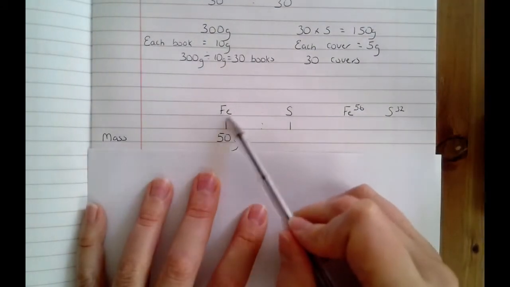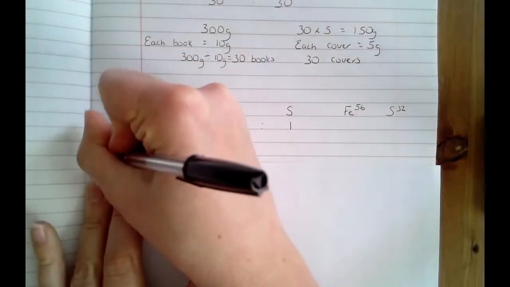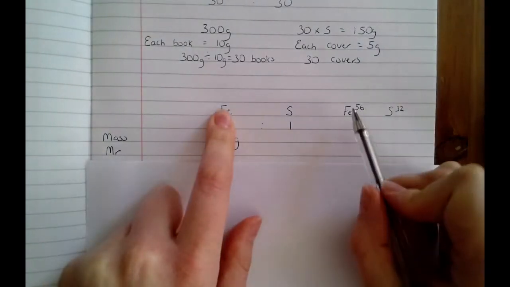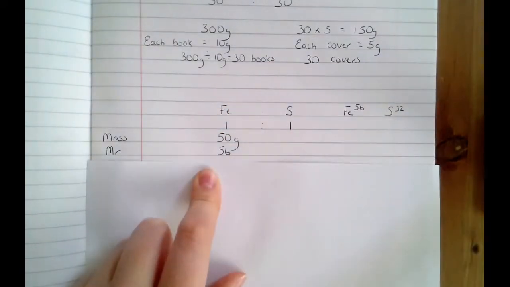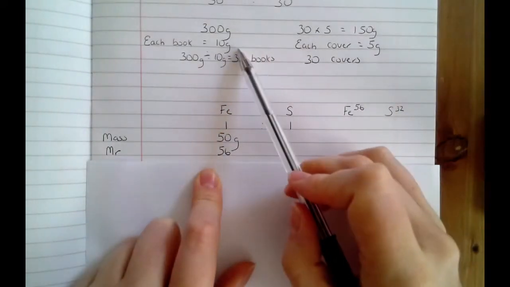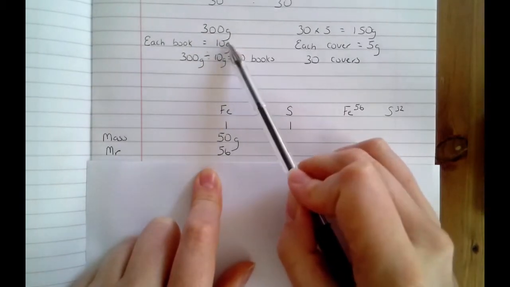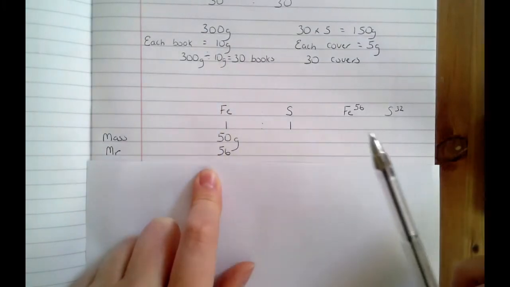I need to know the mass of each individual iron atom, and we typically call this formula mass. So if I've just got one iron atom, from my periodic table, I can see it's got a mass of 56. Okay, the next thing I did with my books was I took the total mass that I was ordering and I divided it by the mass of each individual book to find out the number of books I was ordering.